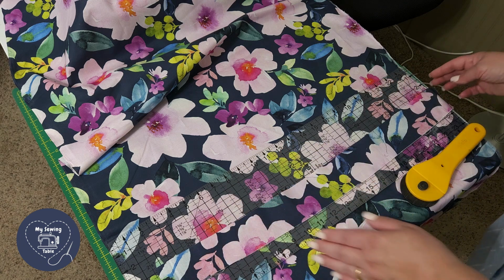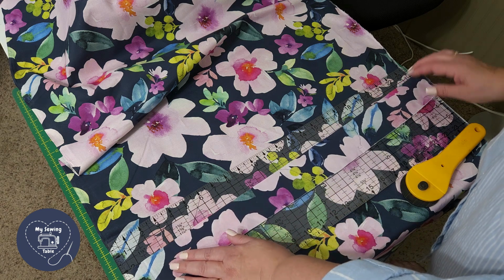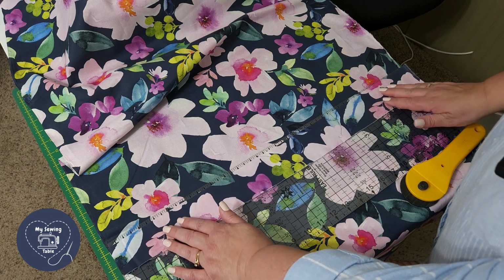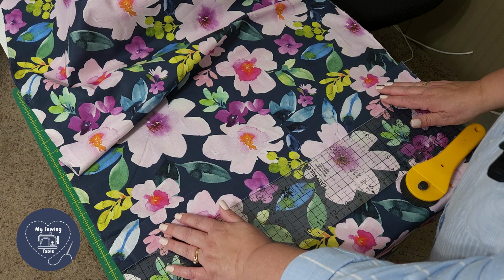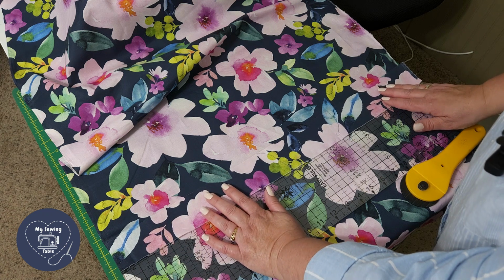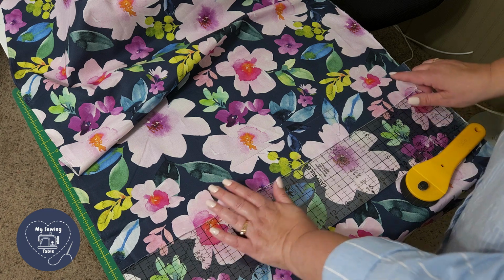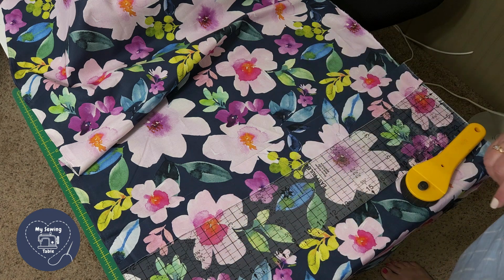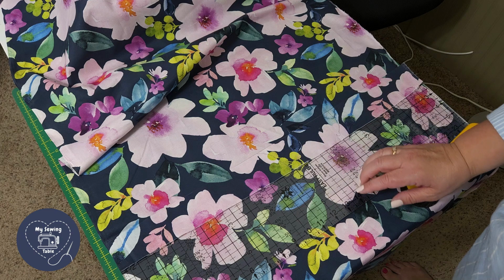And here's the interesting thing. Remember that little tiny bit that was left over? If we set that on top of our ruler right at the edge, if we have our ruler placed correctly, it almost should look seamless. It should be like, yep, that's the right spot.